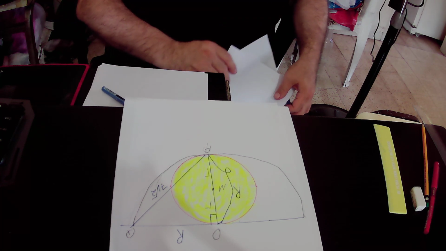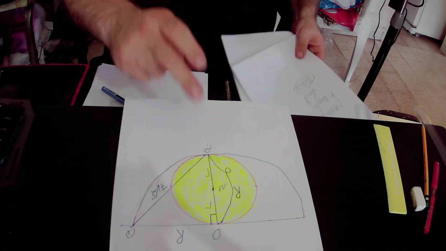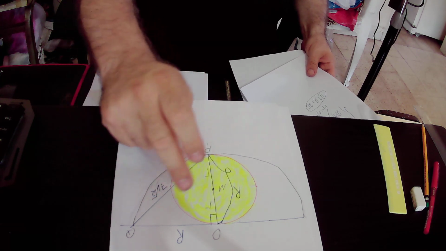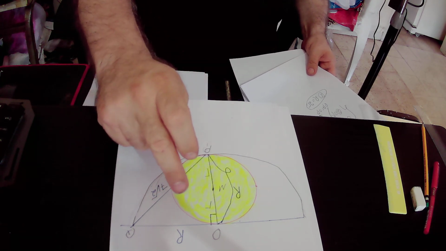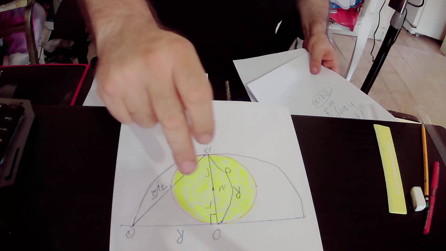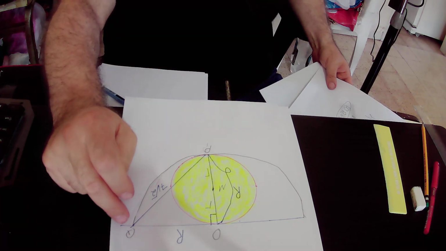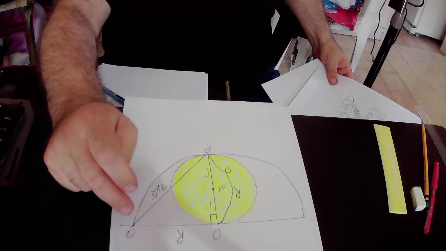actually in the same way we can say that OQ is also the radius of the semicircle, because it starts from the center of the semicircle and ends at point Q, that is a point on the semicircle itself.